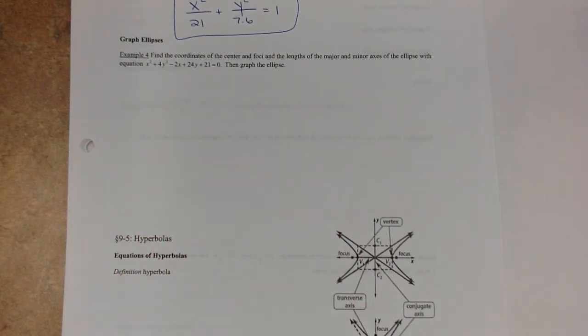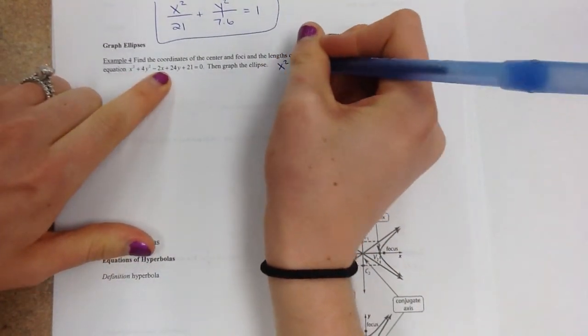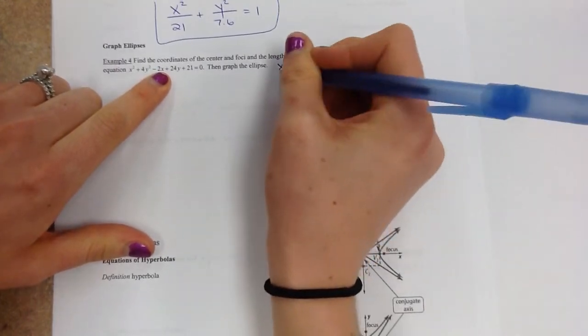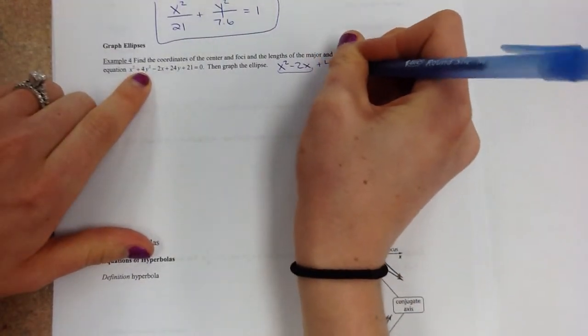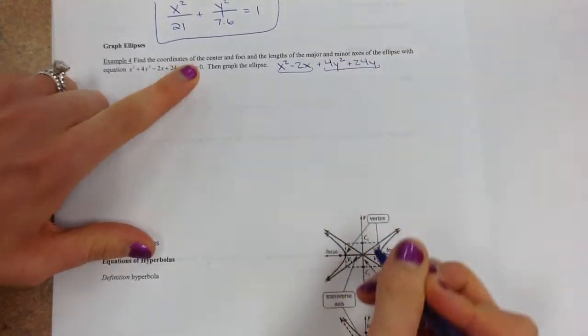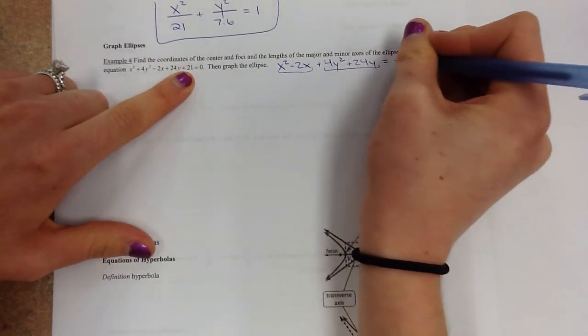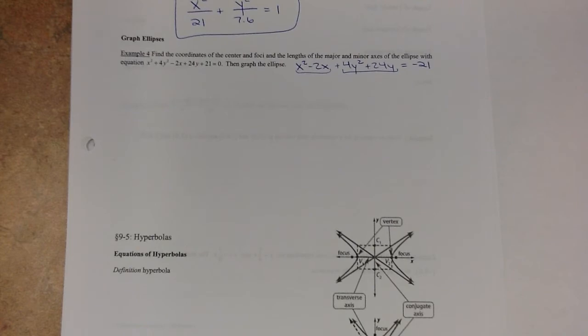Okay, so just like we did before, what we're going to do is group up all the x stuff. So we have an x squared and we have a minus 2x. We're going to keep those as their own little group. And then we have a 4y squared and a 24y. We're going to keep those as their own little group. And then I have this plus 21. I'm going to boot it to the other side with subtraction. So we'll have a negative 21 on the right. So very similar to what we did yesterday. So let's walk through this.